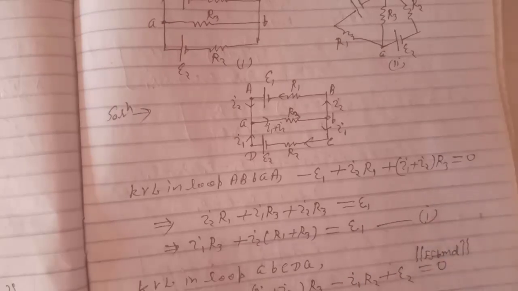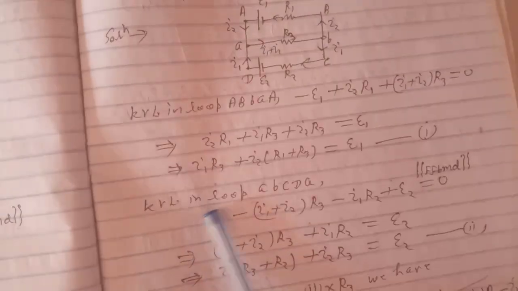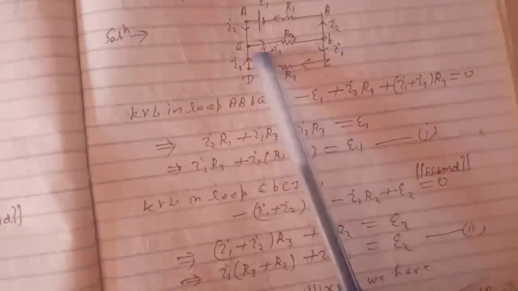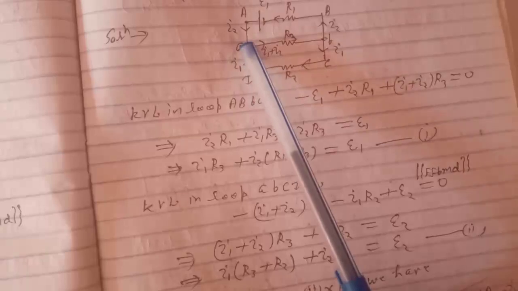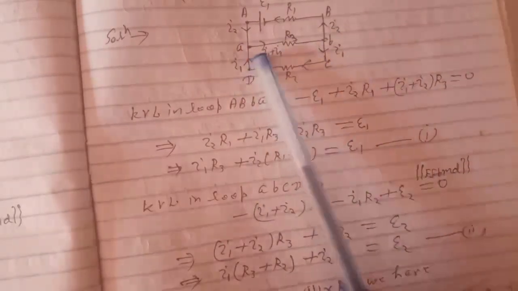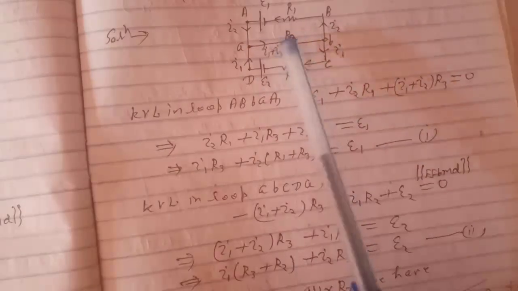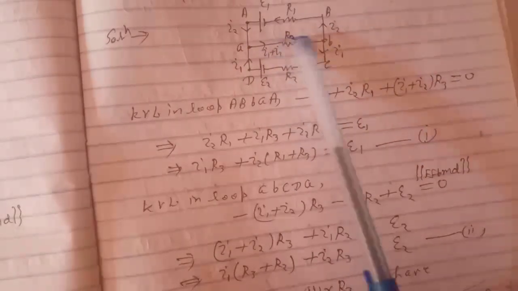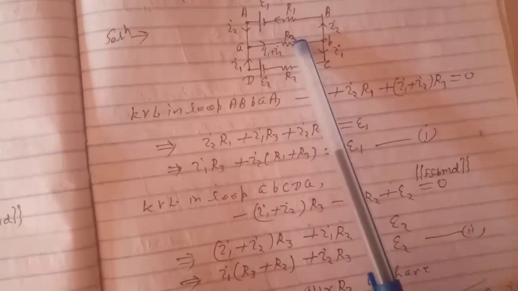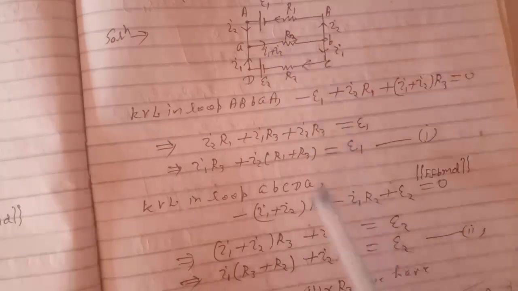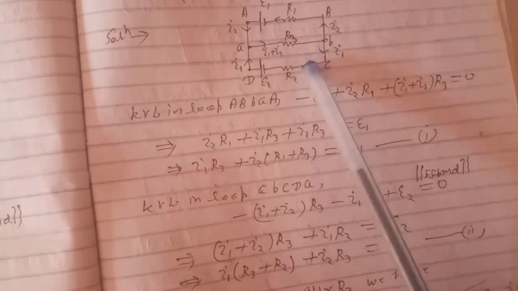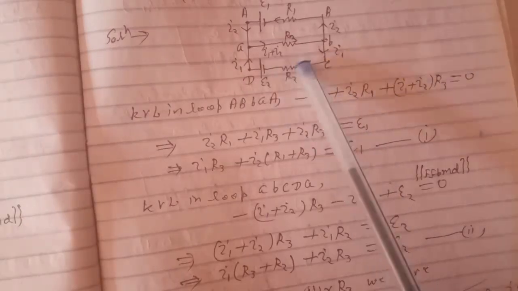This is equation 1. Again apply KVL in loop A, B, C, D, A. Our loop is here A, B, C, D, A, going in the same direction as we talked about for the loop. I1 plus I2 is flowing in this line, and we are going from higher to lower, so lower minus higher will be negative. So minus of I1 plus I2 into R3. Again we are going from higher to lower, so lower minus higher will be negative.